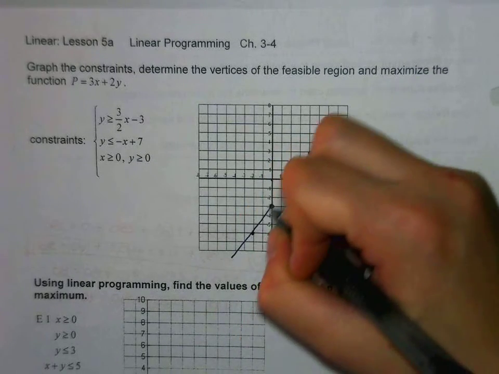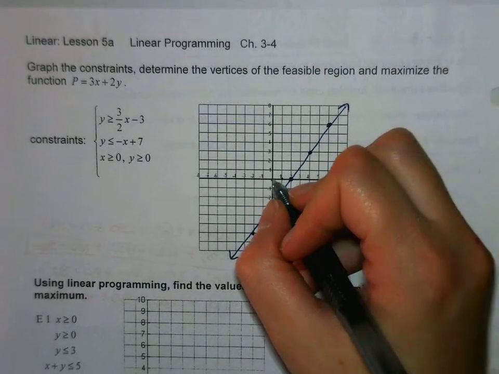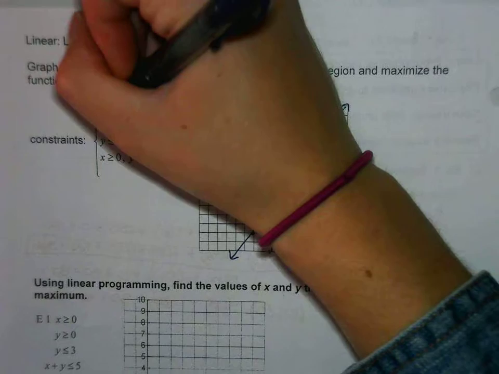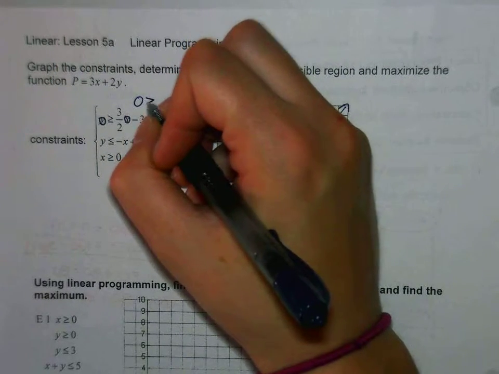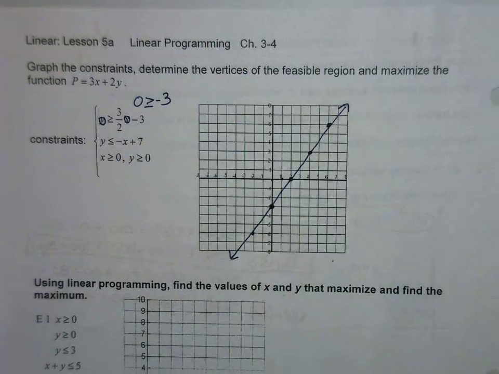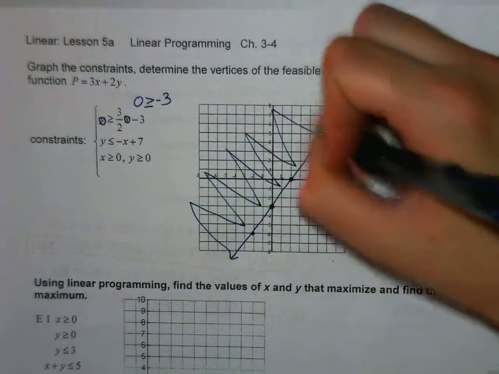So here's our first one. To figure out what side we are shading, I'm going to pick the point 0, 0. If I plug in a 0 and a 0, is 0 greater than or equal to negative 3? That is true. So I want to shade this side.